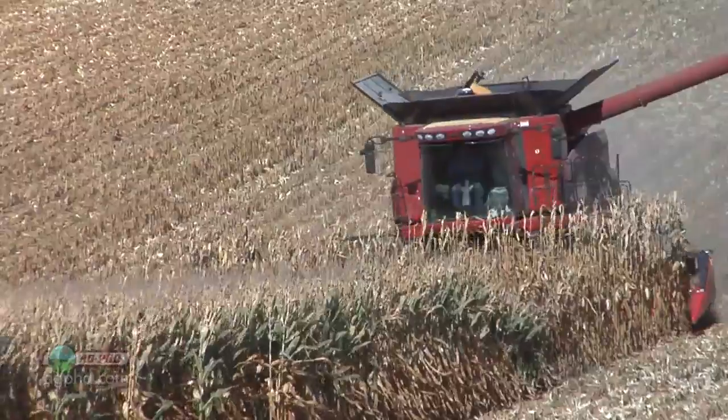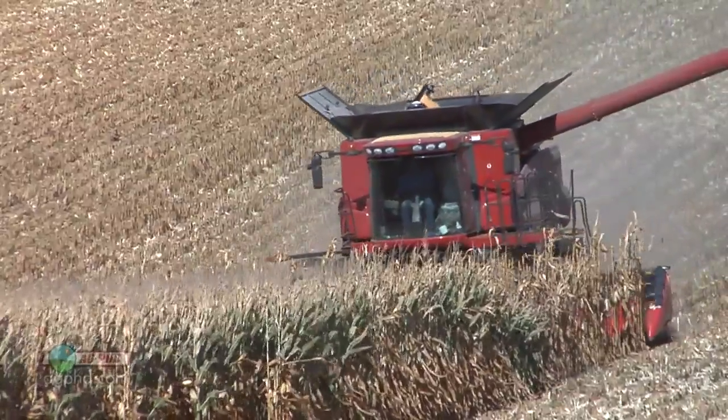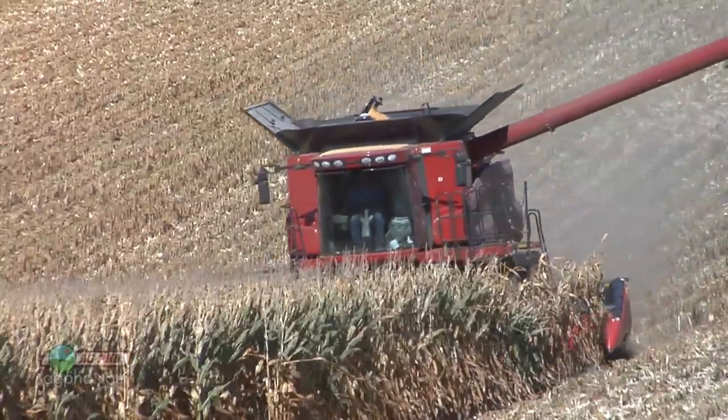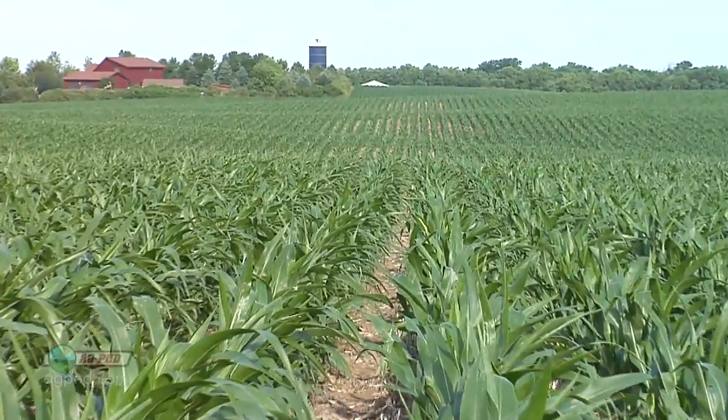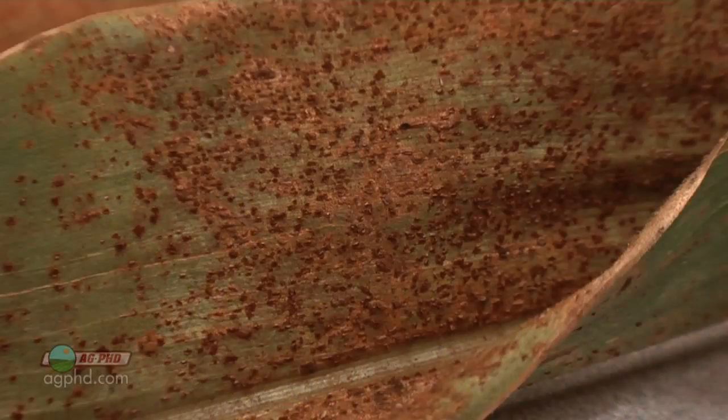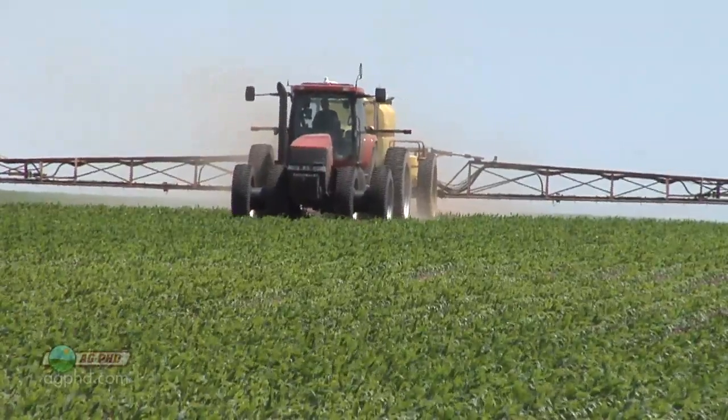And the benefit of waiting just a little bit to that V6, V7 timing is that now you have so many more leaves out there and you can only protect the leaves that you cover with fungicide. So where I've seen more gains on our farm and other farms around the country, more yield gain, is if you could wait until V6, V7. Now, if you're in a situation where you have a lot of disease pressure in your area, by all means, you have to get that sprayed before the disease comes.